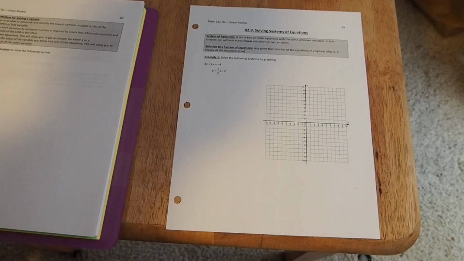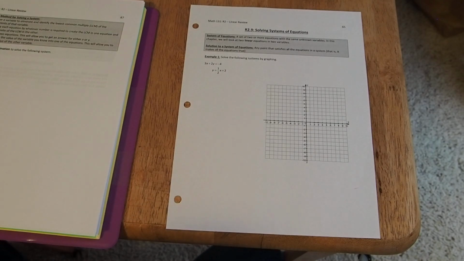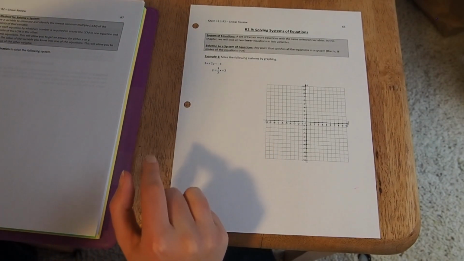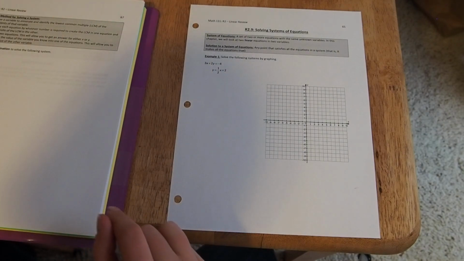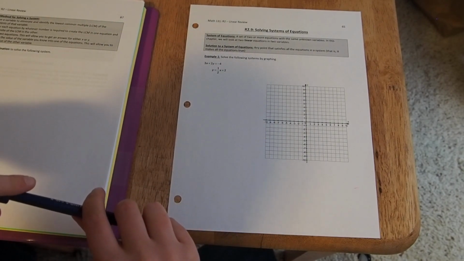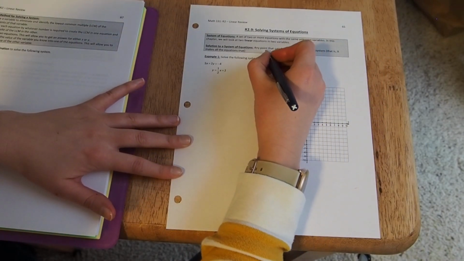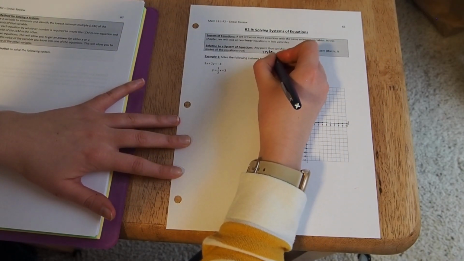Now we're looking at R2.9, solving systems of equations. So there are three techniques. The first one we're going to look at is the graphing technique. If you're going to solve a system graphically, you want to graph the two equations and look for the intersection. Any point that satisfies all the equations is going to be the intersection.